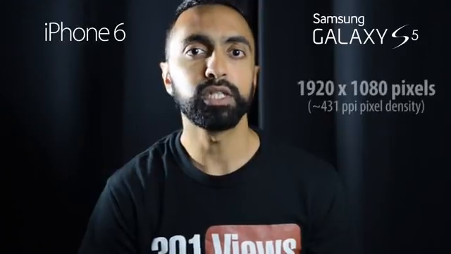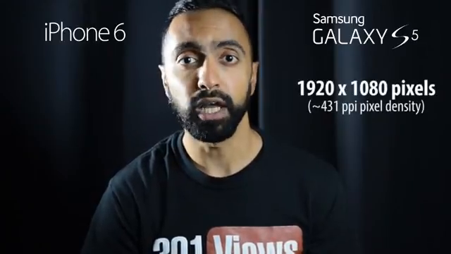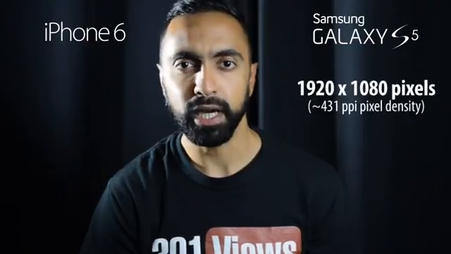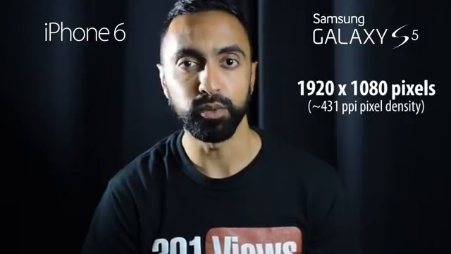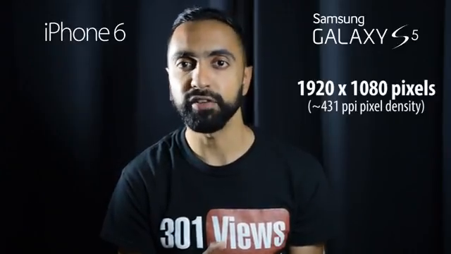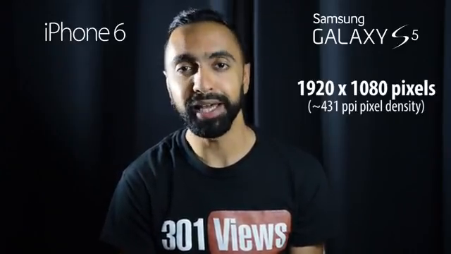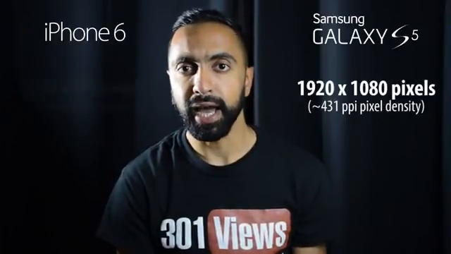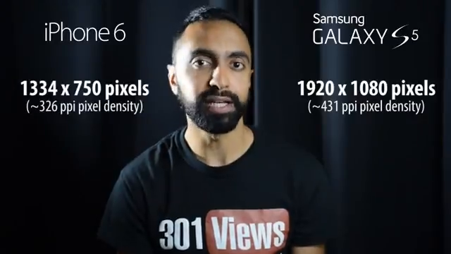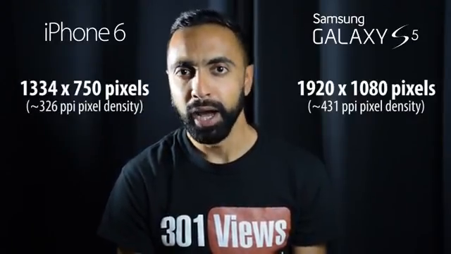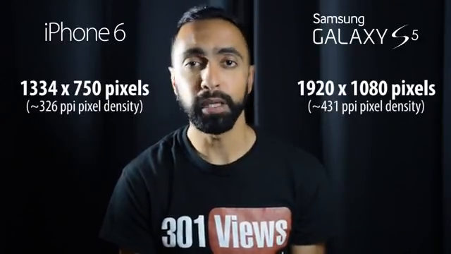Now in terms of the resolution, the Samsung Galaxy S5 has a full 1080p resolution, so that's 1920 by 1080. It works out to roughly about 431 ppi pixel density. There is also a Quad HD version which has a 2560 by 1440 display, but that is only available to certain markets. The iPhone 6 has a 1334 by 750 resolution. Quite a weird resolution there, I know, but that comes to 326 ppi pixel density.